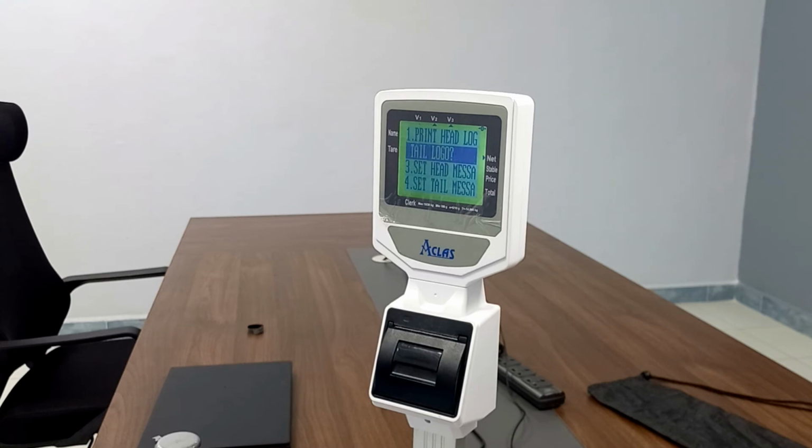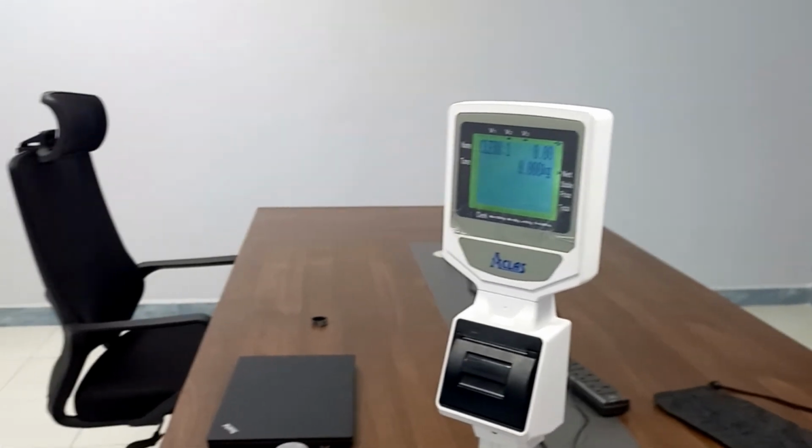So once I'll be doing my sale, I'm going to do one sale so that we see how the receipt will look like. Okay, now guys, here we go. I go back to my home screen by pressing on the escape key button. And now here we are.